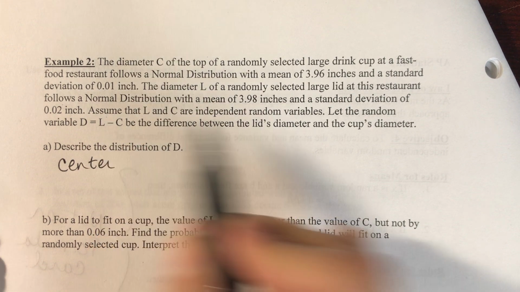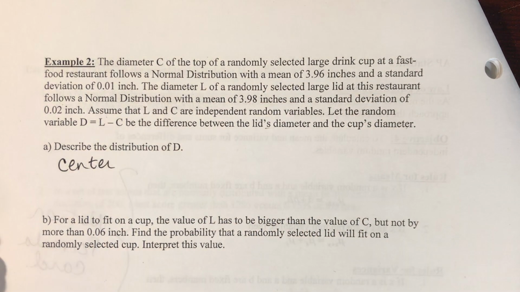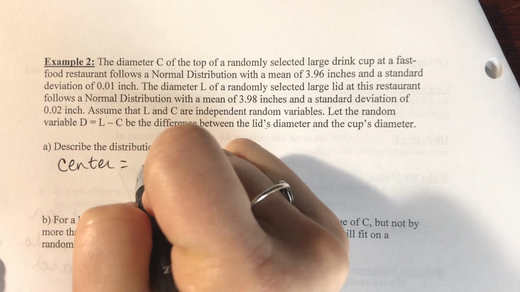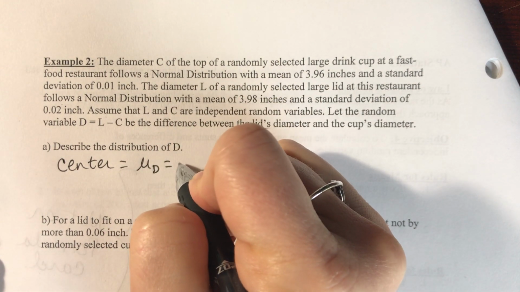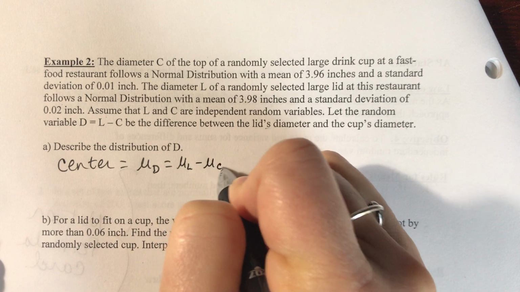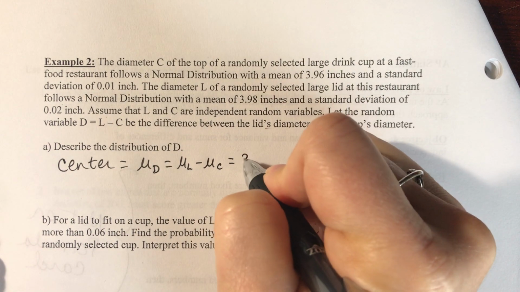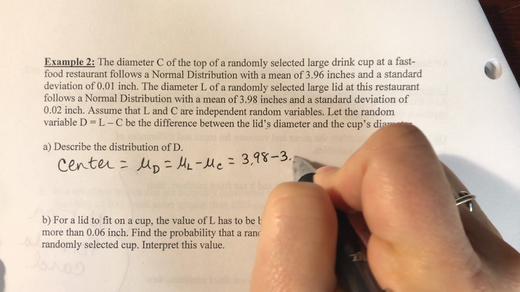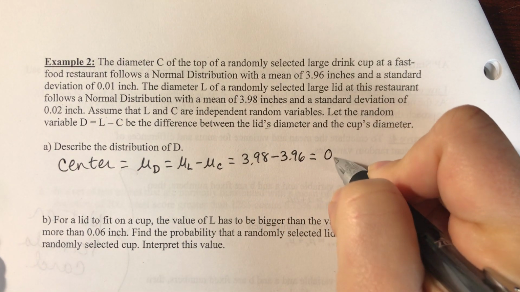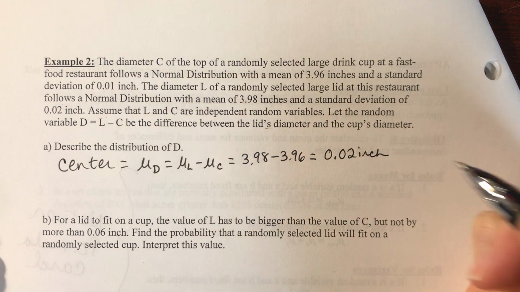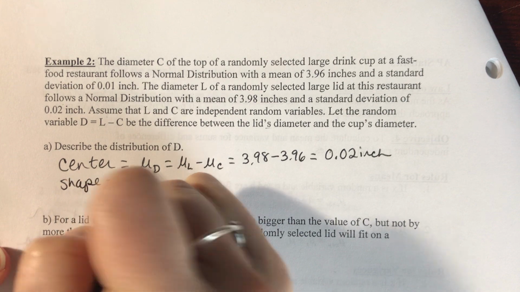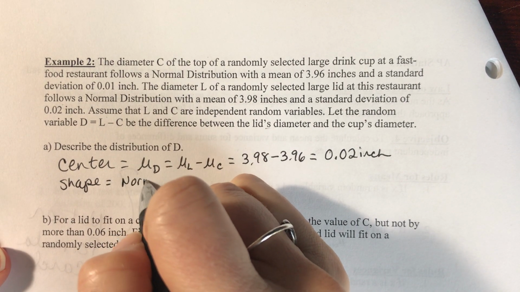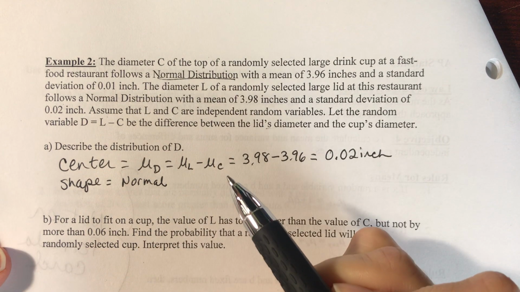So if you're describing the distribution of D, being the subtraction of the two, the lid's diameter minus the cup's diameter, to describe the center we're going to find the average, because for center we can use average or median. It's going to be mu L minus mu C. And we would get 3.98 minus 3.96, which is 0.02 inch. That's our average, that's our center. The shape is normal because we were told that up here, normal distribution.